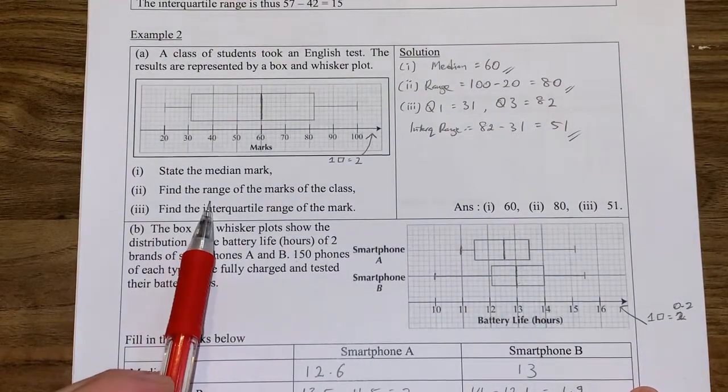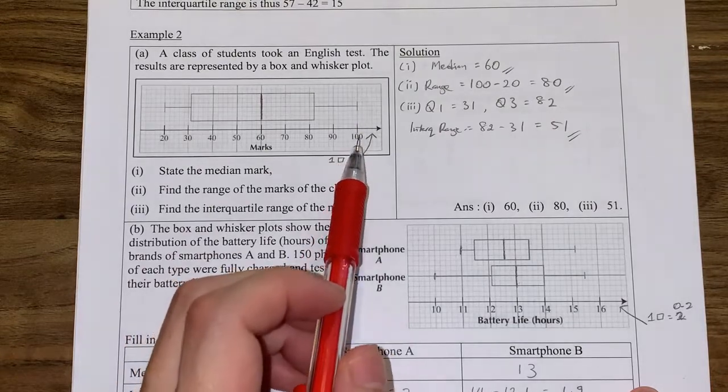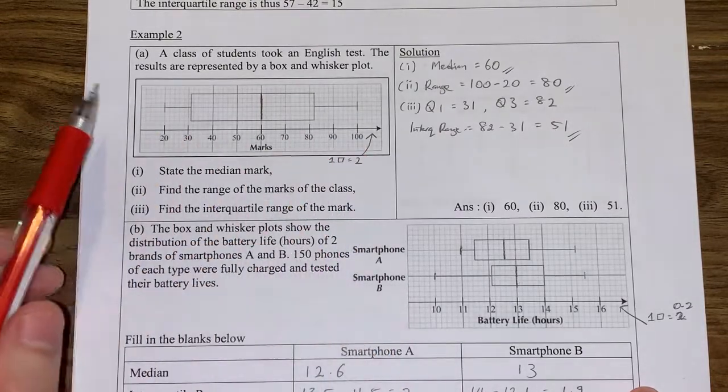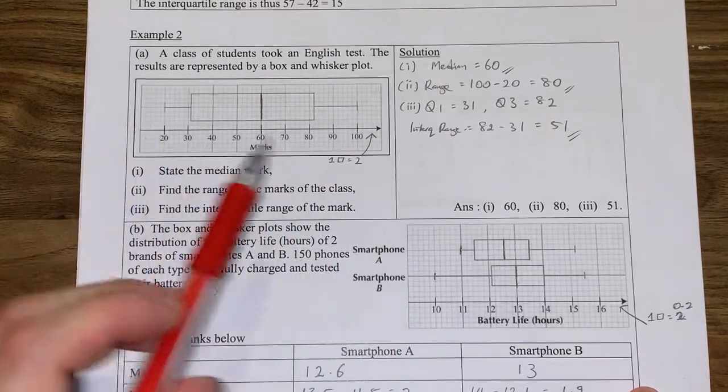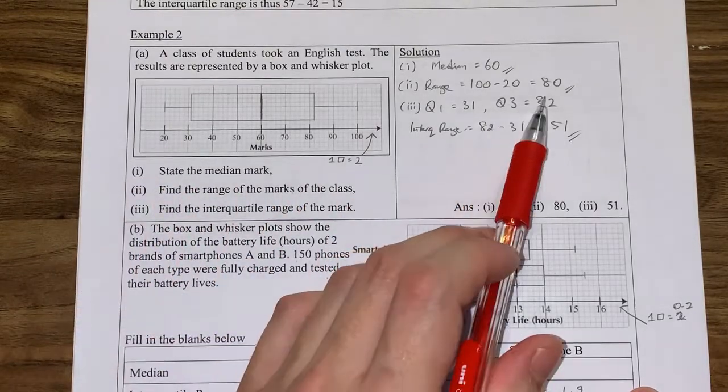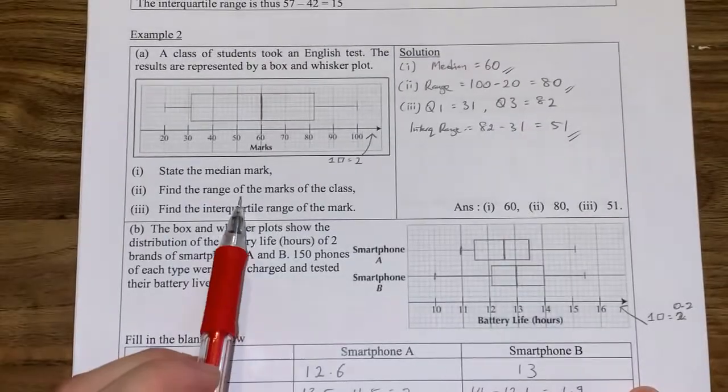After that, range. Again, the range will be the biggest number, in this case 100. The smallest number is 20. So it's 100 minus 20. Yay, done. Next one, the interquartile range.